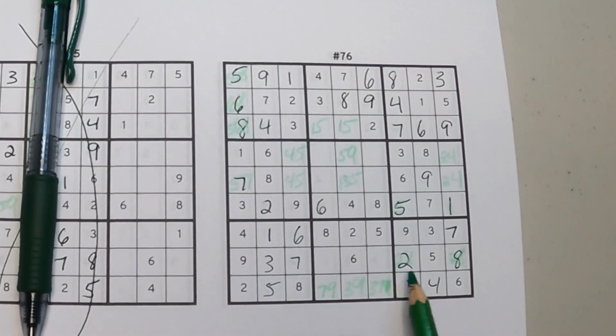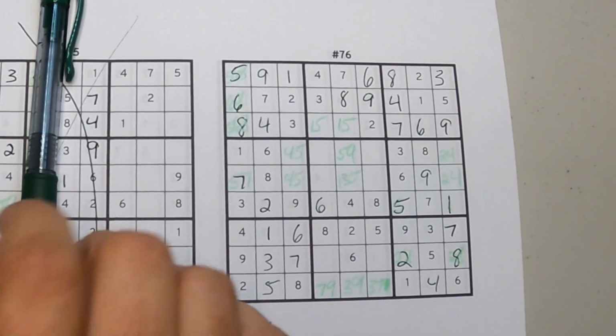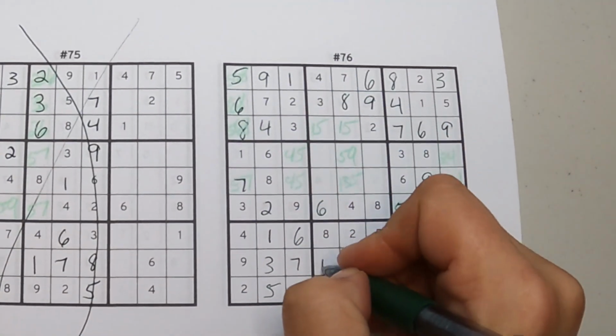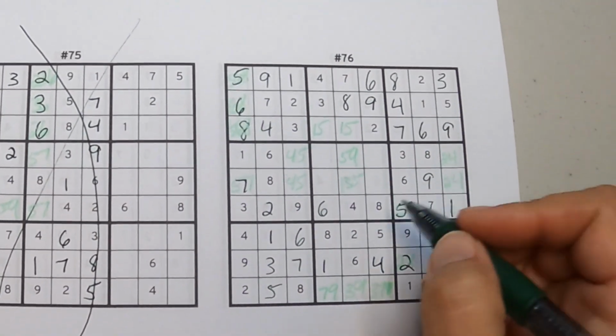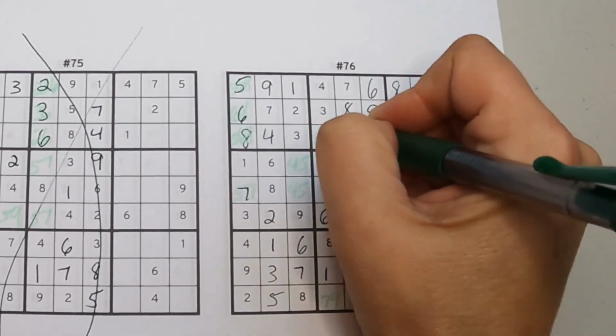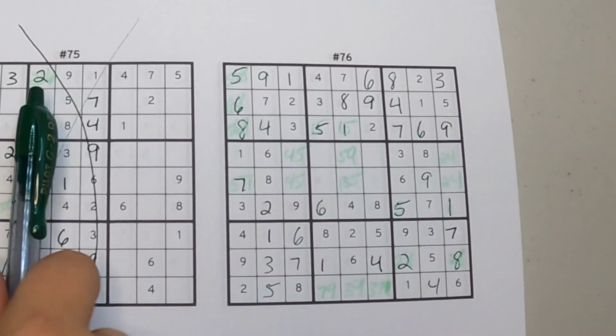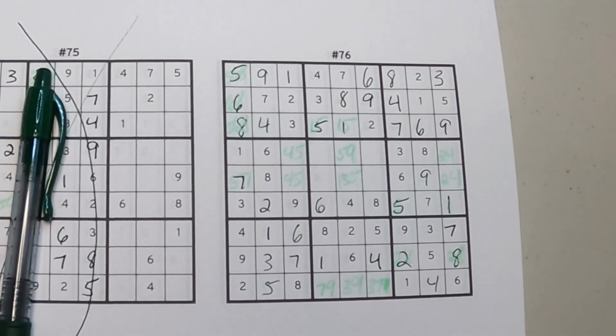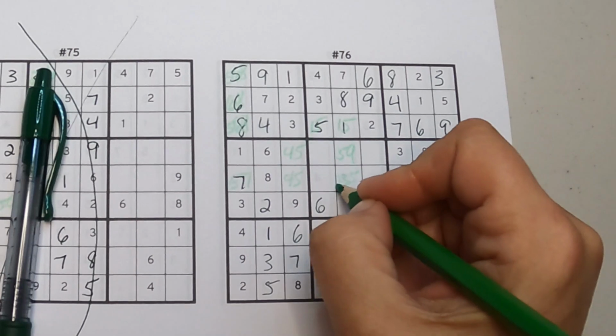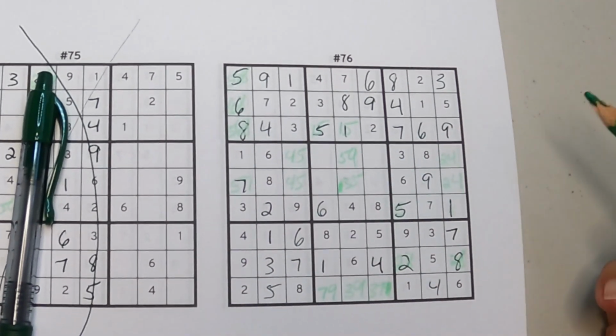For this row, we're missing 1 and 4. We've got a 4 here, so 1, 4. That 1 makes this our 5, 1. And with that 1, we can get rid of this 1.